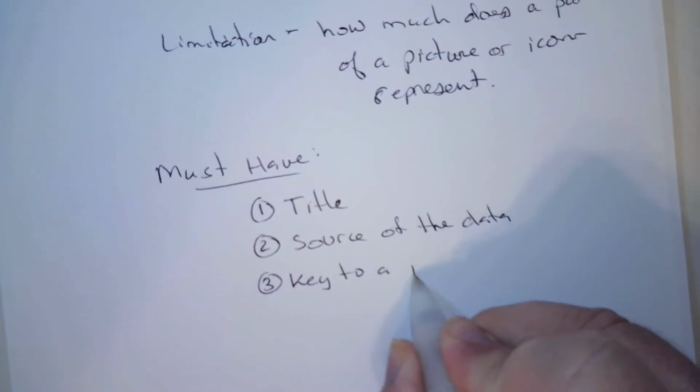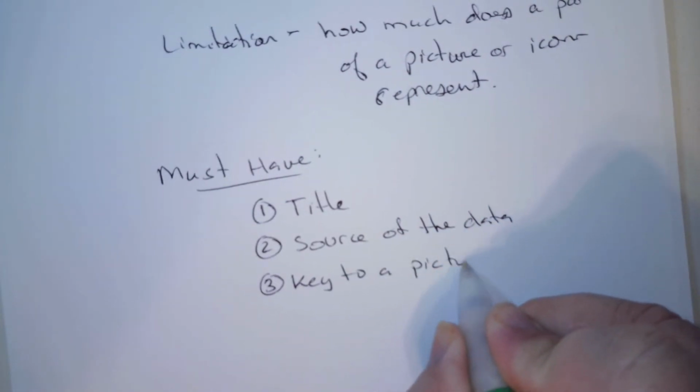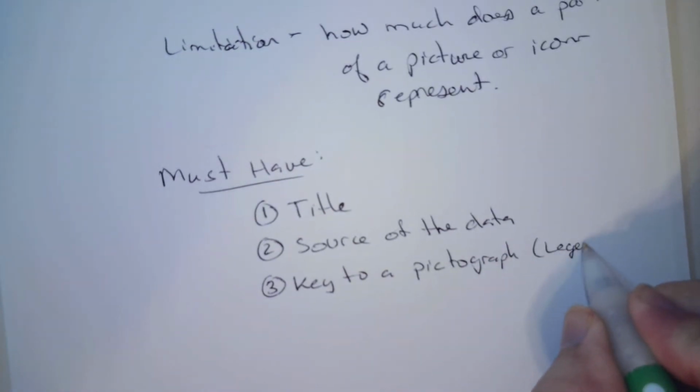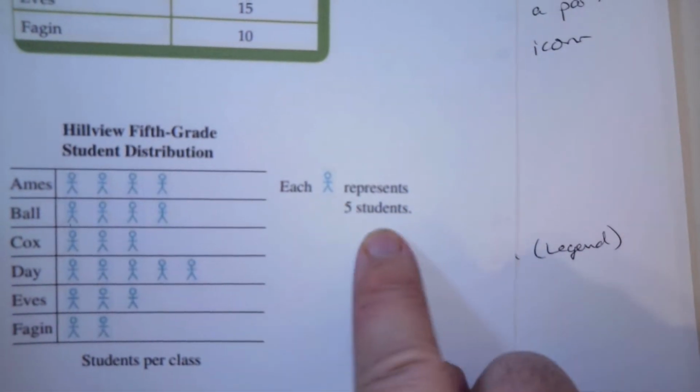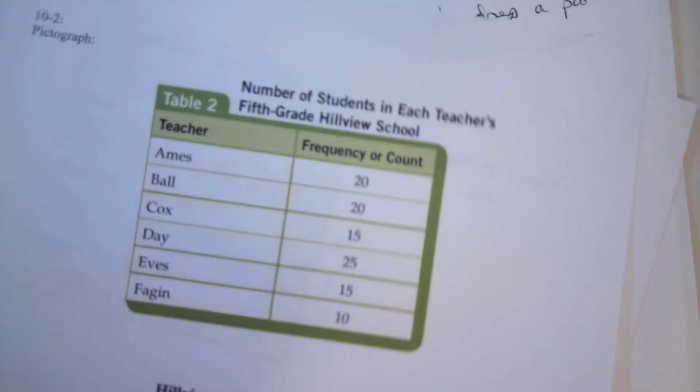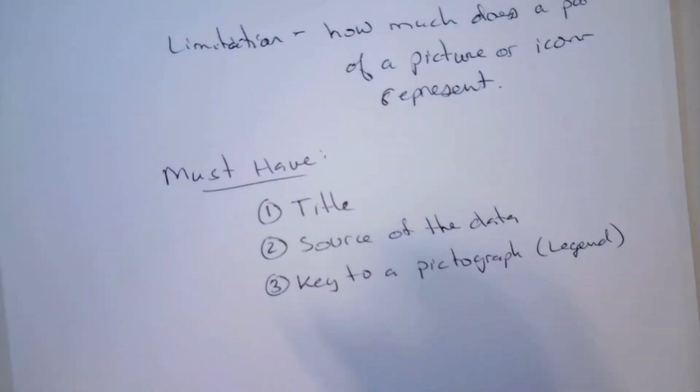Key to a pictograph, or an icon. This is the legend. Each person represents 5 students. Each dog represents 2 votes. Each half dog represents 1 vote. So you have to know what you're dealing with when you look at this picture.